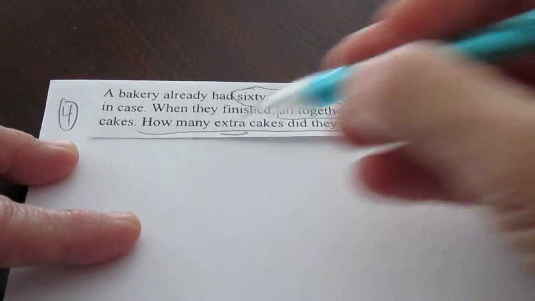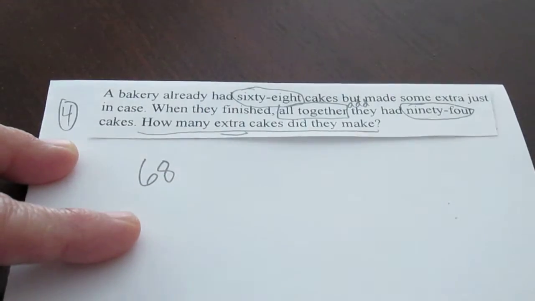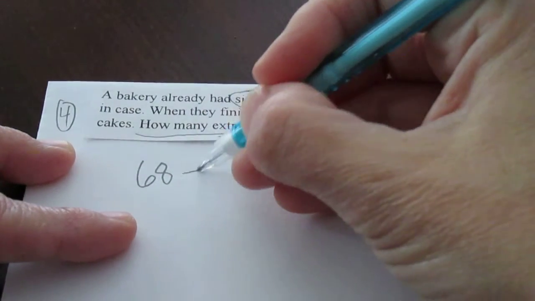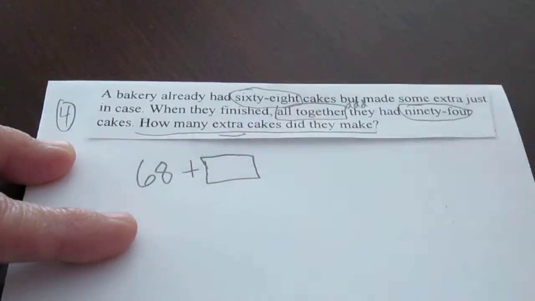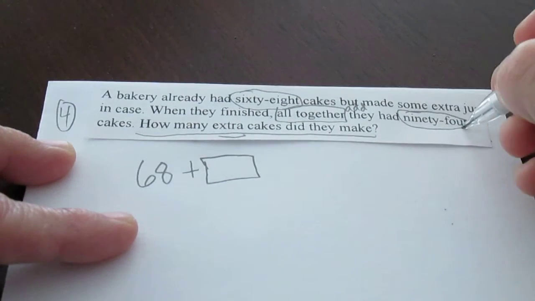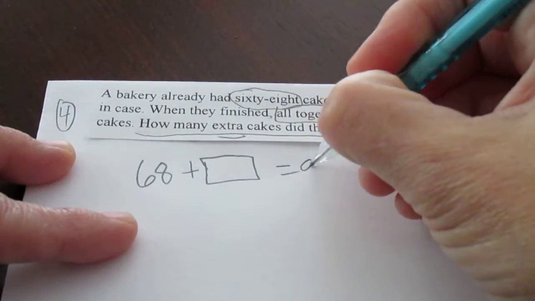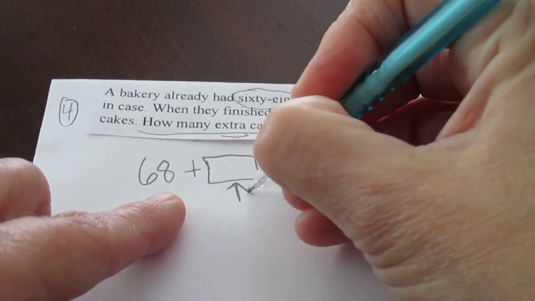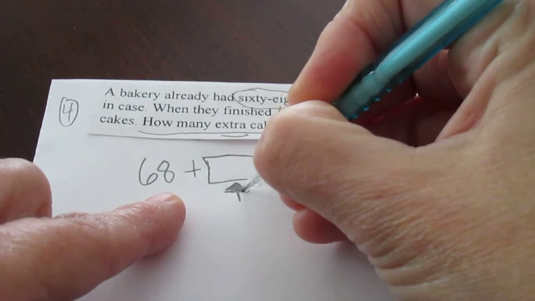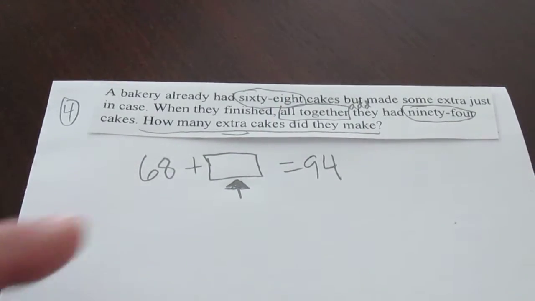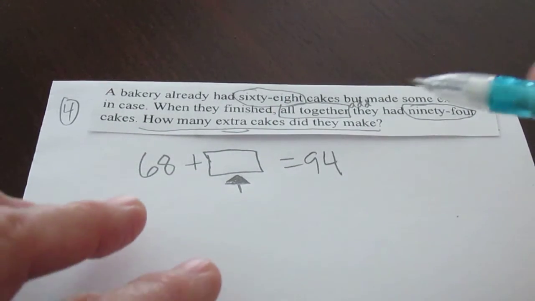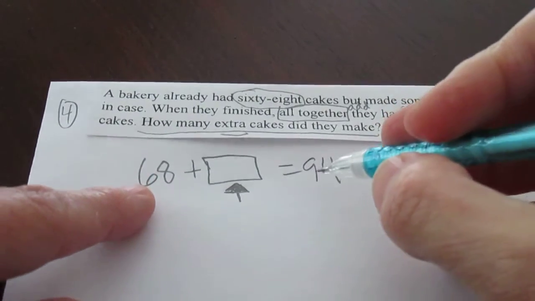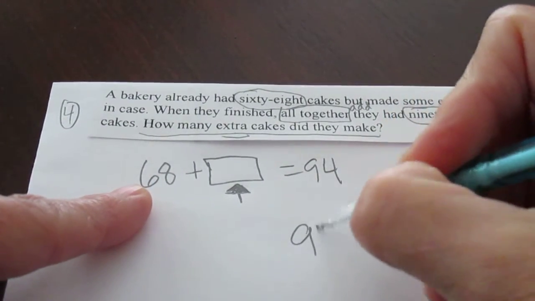So in the first place, there were 68. And they made some more. We don't know how many more, but some more. And then they ended up with 94. So we got to figure out what number goes in this box to make this a true, correct equation. So, let's try adding these.